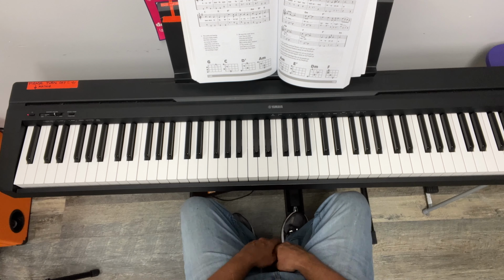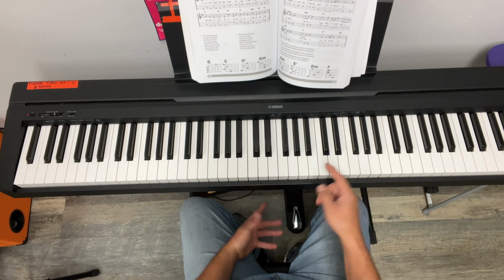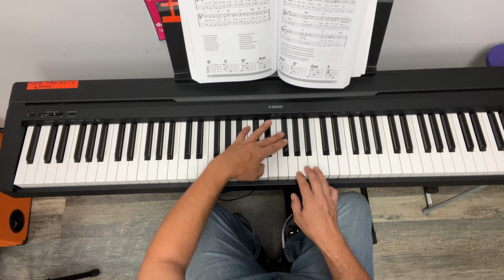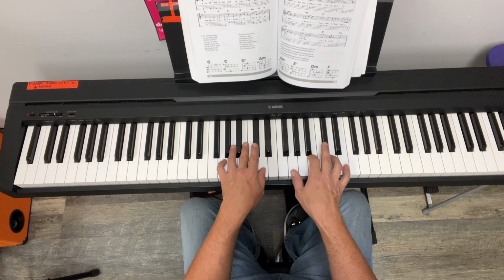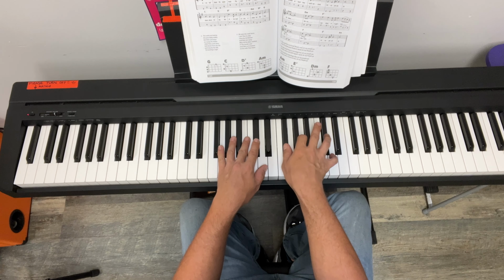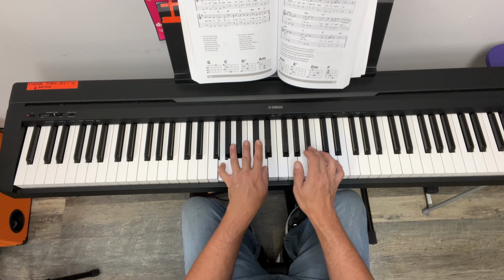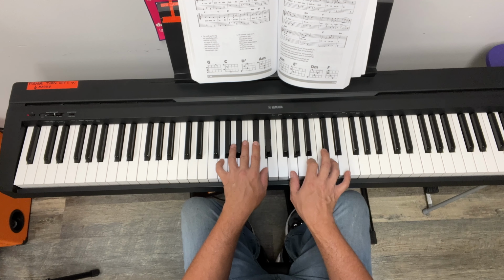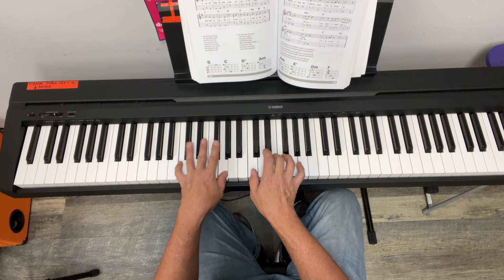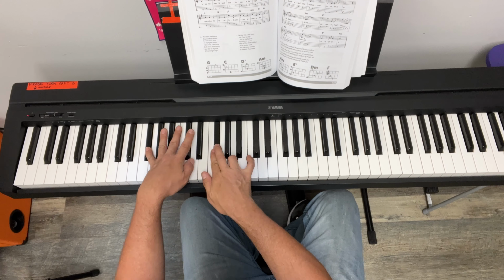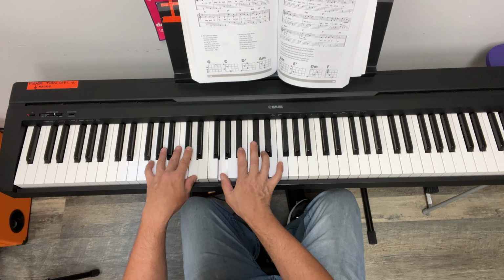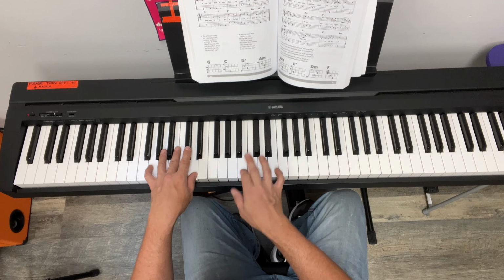So what we're realizing here is in the key of D, when we go up to G, we actually can play a D7, which is an F sharp diminished, right before every G. So if we had: Away in a manger, no crib for a bed, the little Lord Jesus laid down his sweet head.